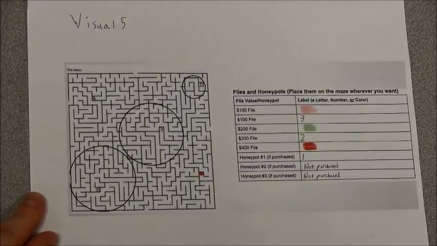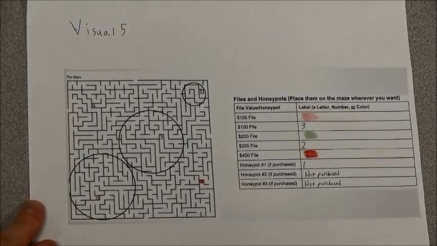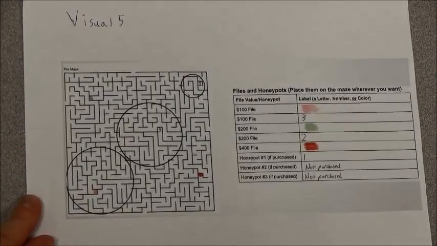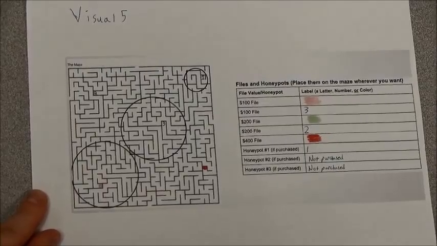Now might be a good time to review how to use a compass with your students. The end of this video includes some tips on how to effectively use a compass.